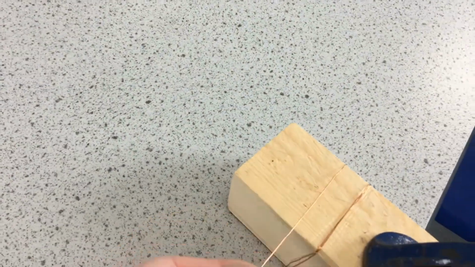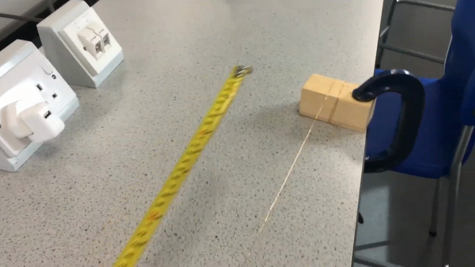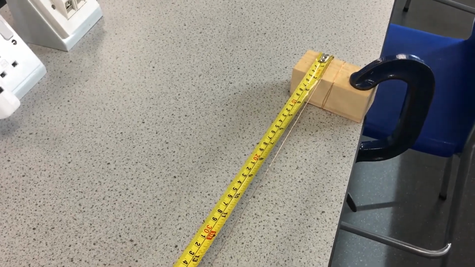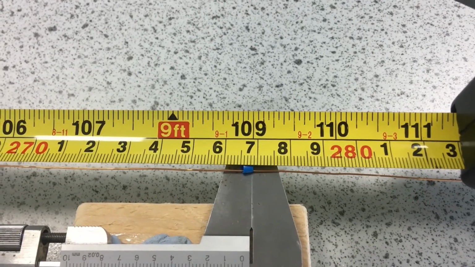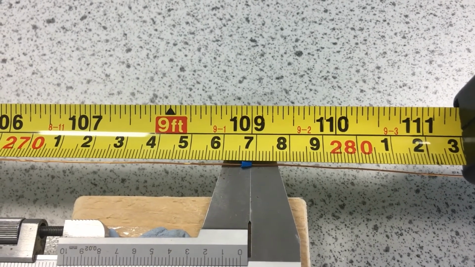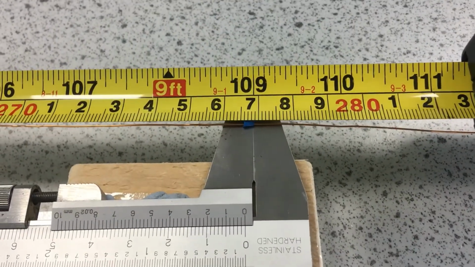It's lying on top of the block, so what I'm actually going to do is measure the distance from there, and let's see if we can get it to stay. Oh no, it's not going to, so I will take the measurement in a second. Okay, the length that we've got there, the original length, is going to be 2 meters 76.8.